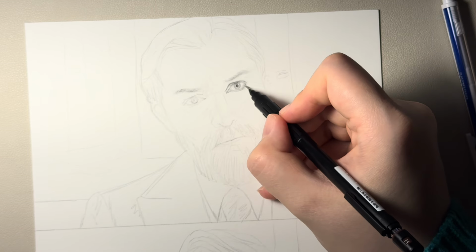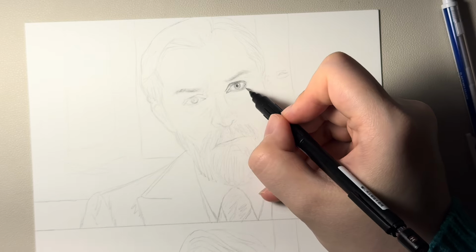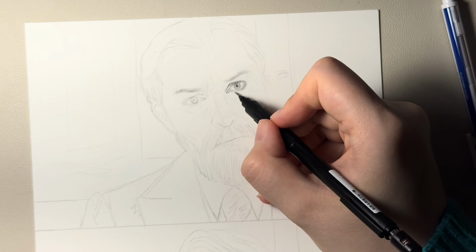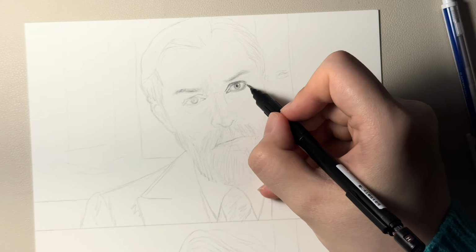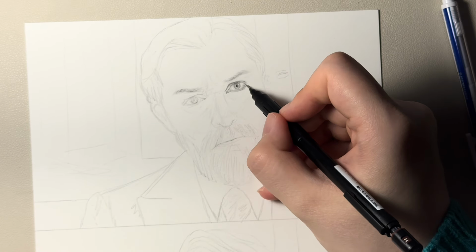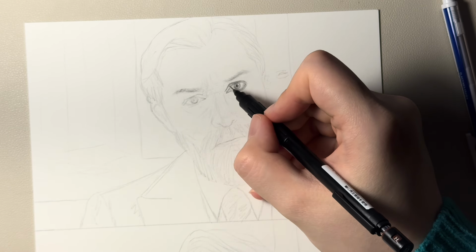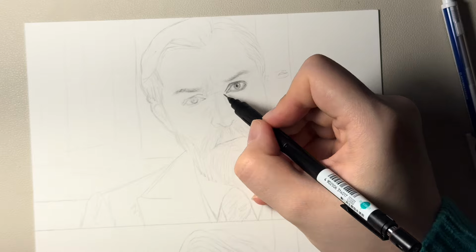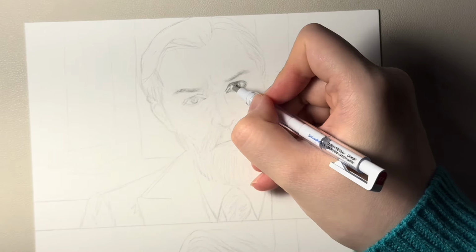According to the direction of the light, this part, the bottom lid, can either have highlight on it, or it can also go all dark. In this reference picture, it's all dark here, but at the top of the eyelid, there's some highlight here.